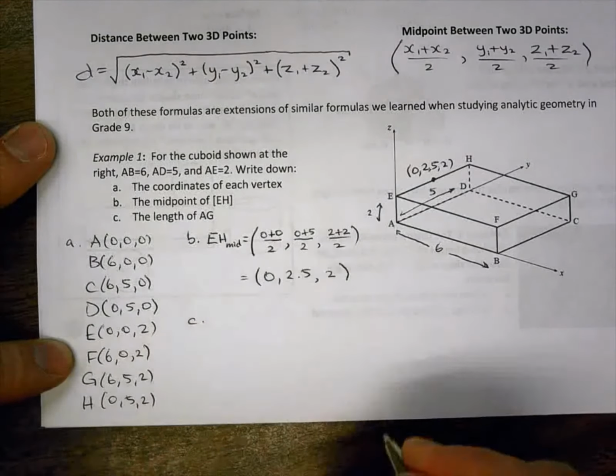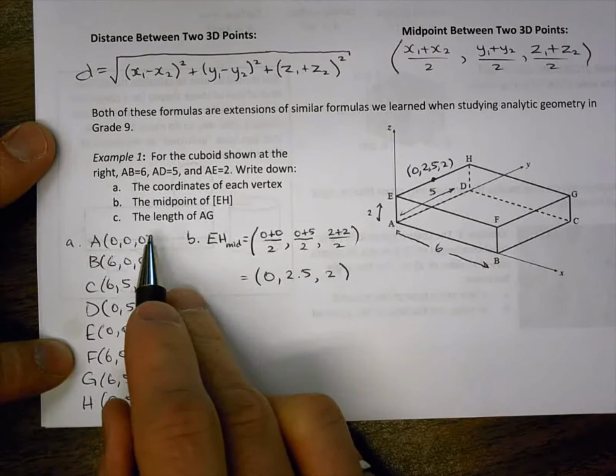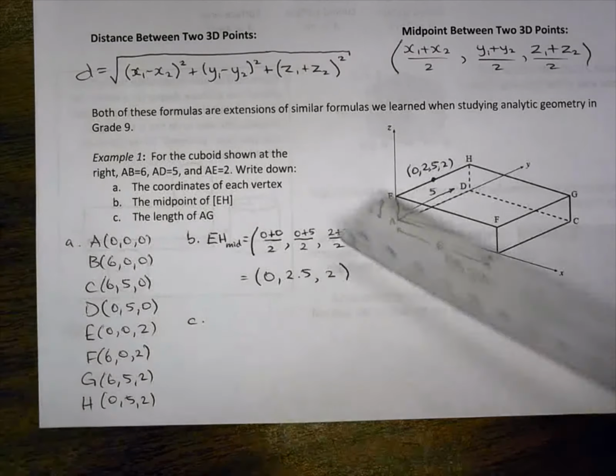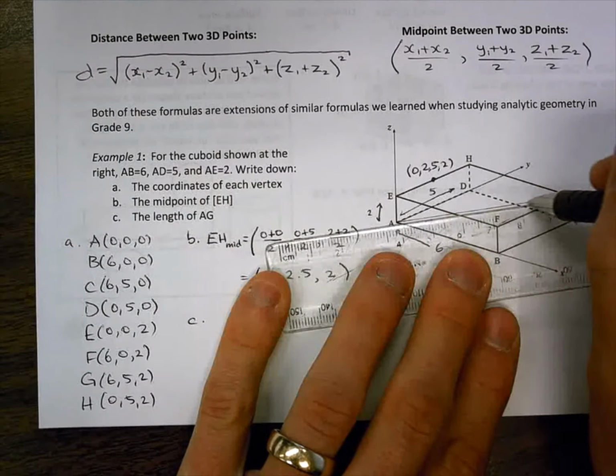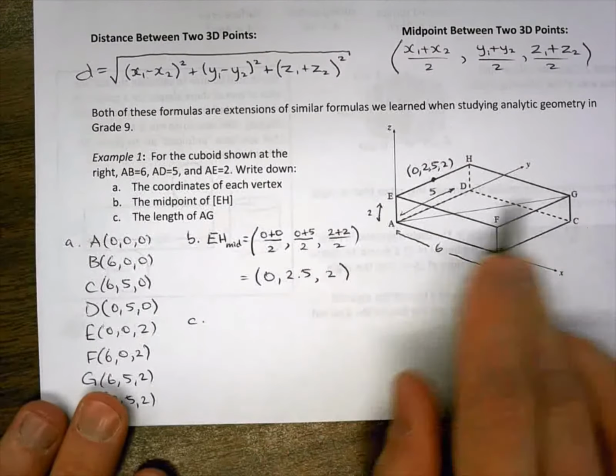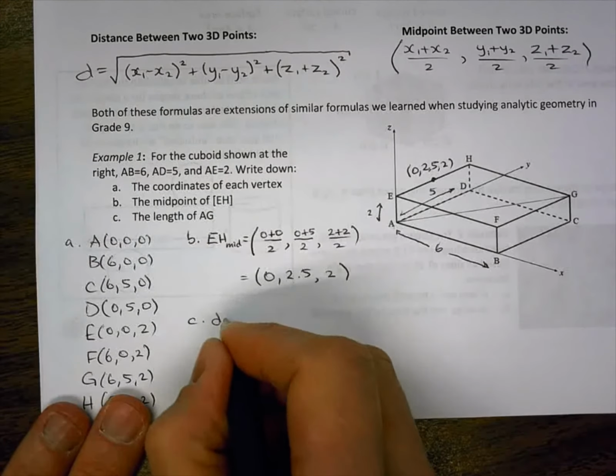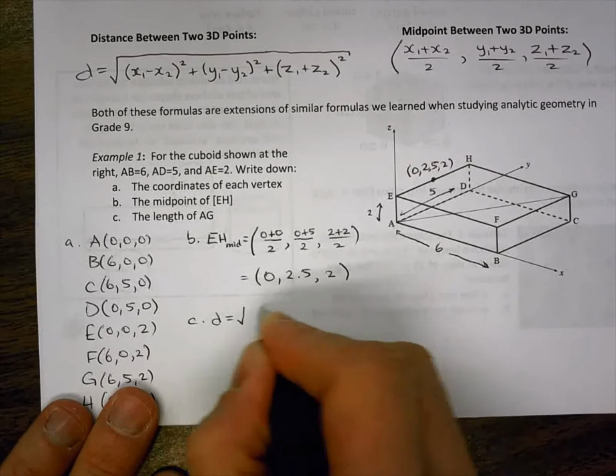So you can actually figure it out kind of just by looking at it, but we can use this formula as well. Finally, part C, I want to find the length of AG. Well, AG is this distance here. Again, it helps to have the box, you can kind of imagine it. What's the length of that line?